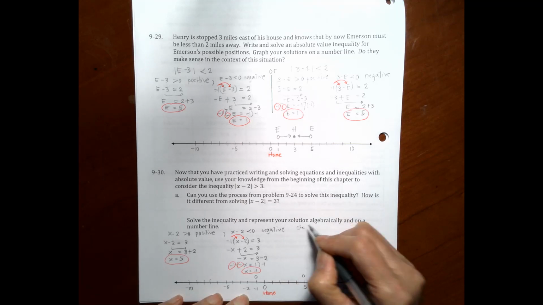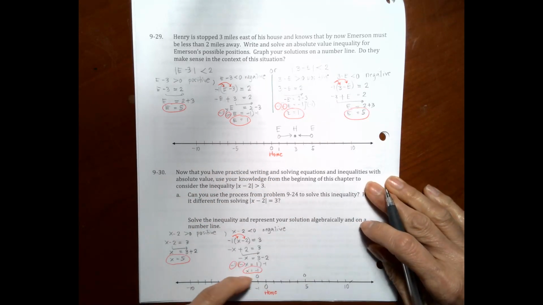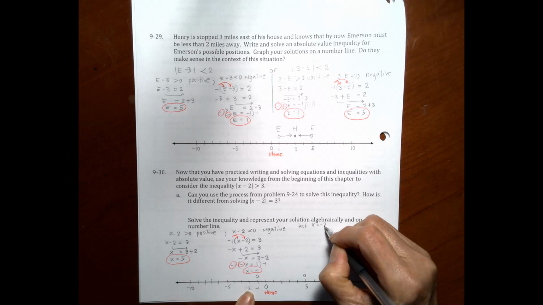Now, how do we check our boundary point? Since there's no equal sign, it's an open point. We try to use, let's say, negative 2. We test x is equal to negative 2.